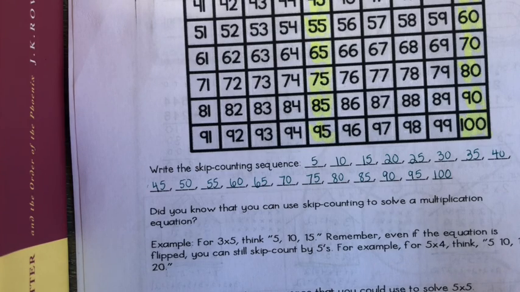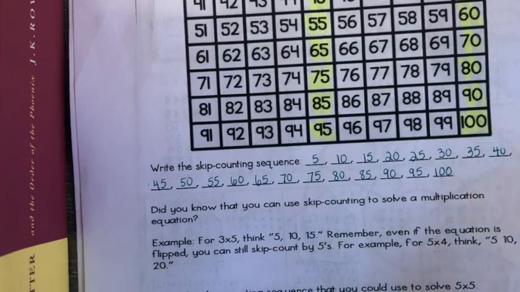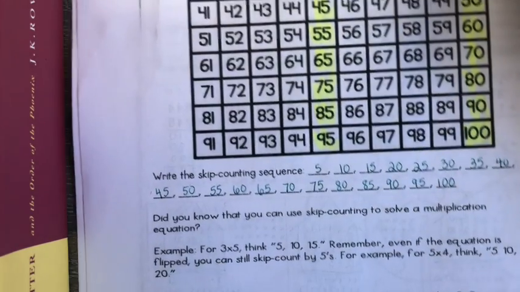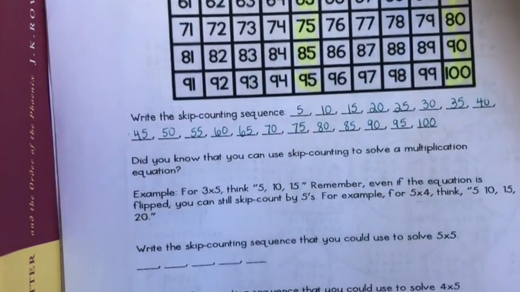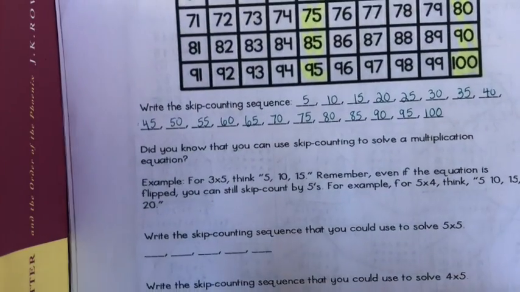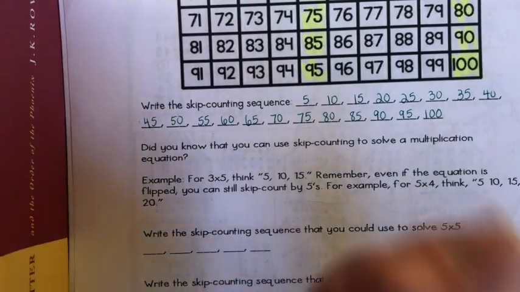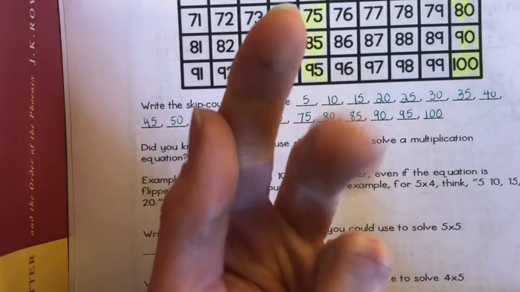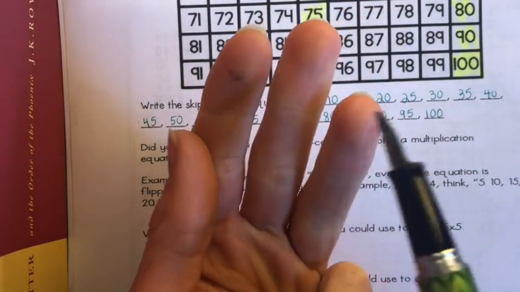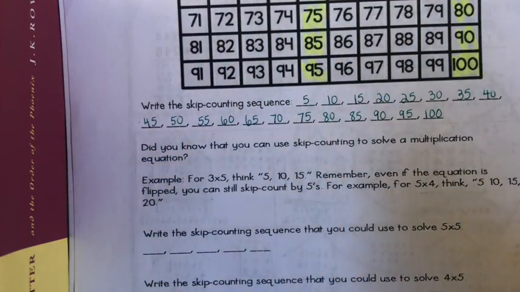This is the strategy I usually teach for 5 times 5 because it's such an easy strategy to remember. You learn to skip count by fives very early on in your school career. For example, 3 times 5: think 5, 10, 15. I skip counted by 5 three times, and I know it's 15.